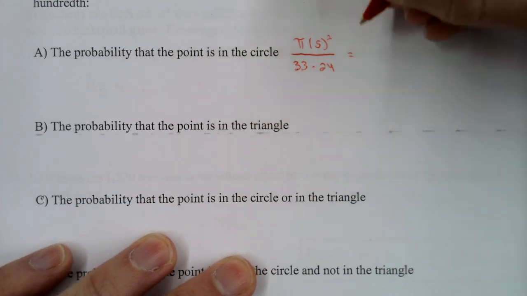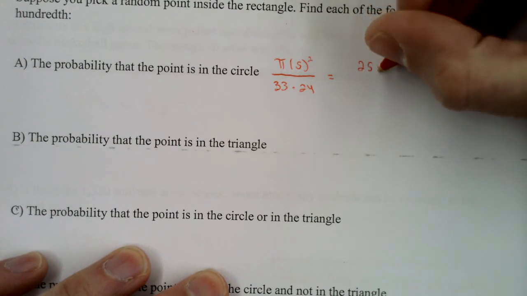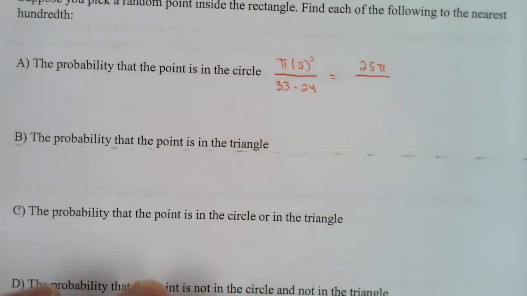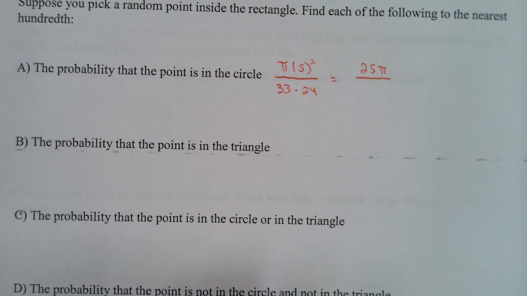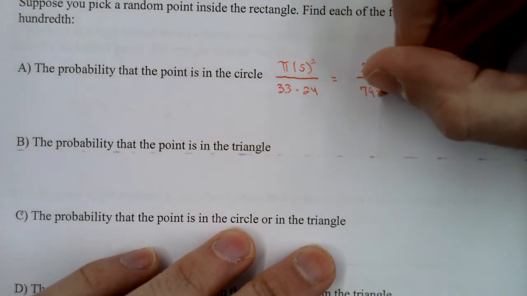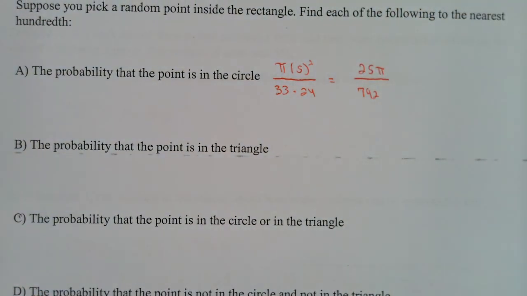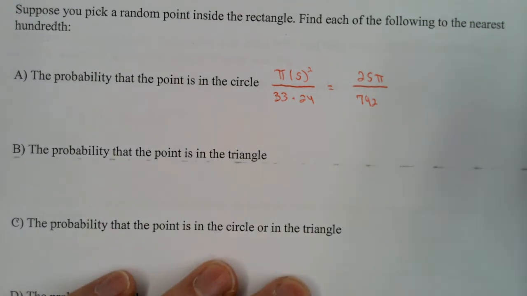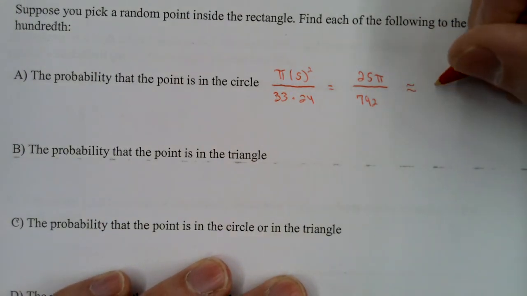That's going to give you 25 pi divided by 792. It's going to be approximately 0.10.